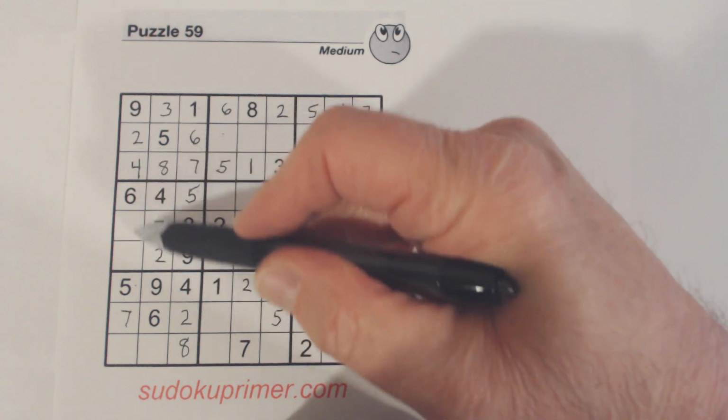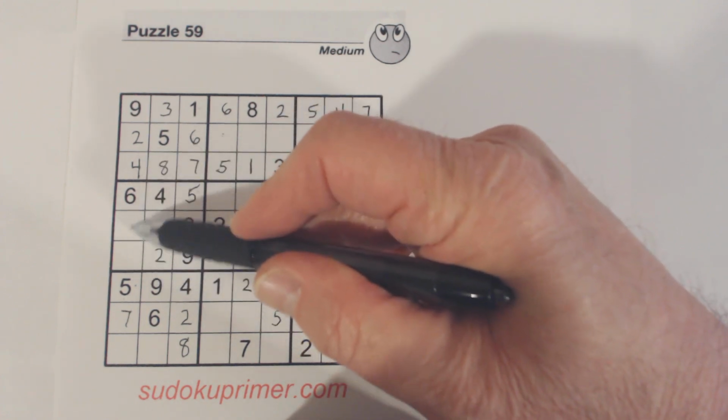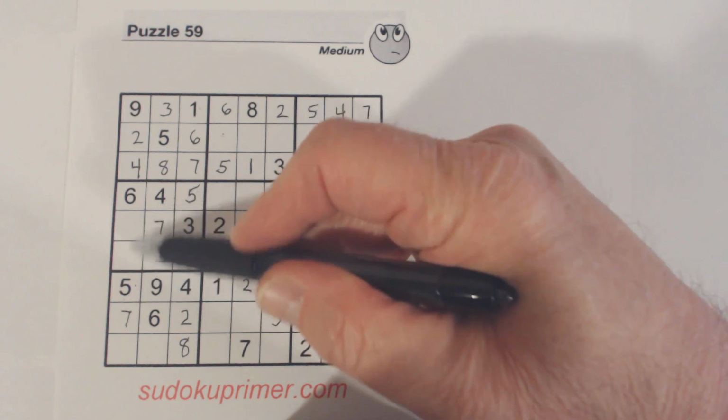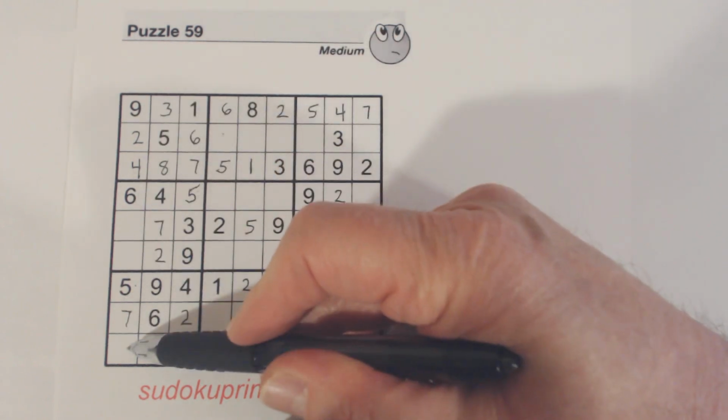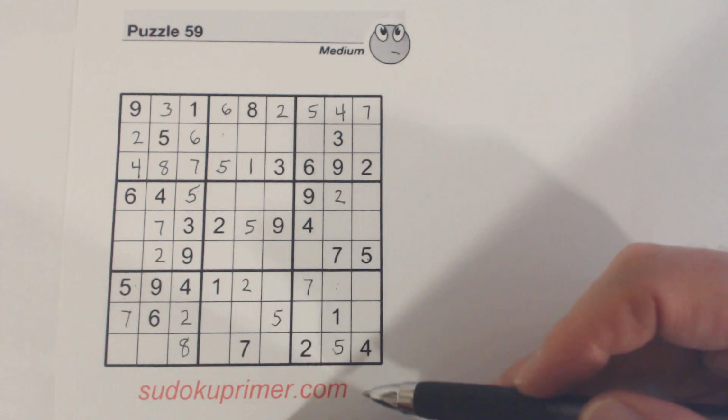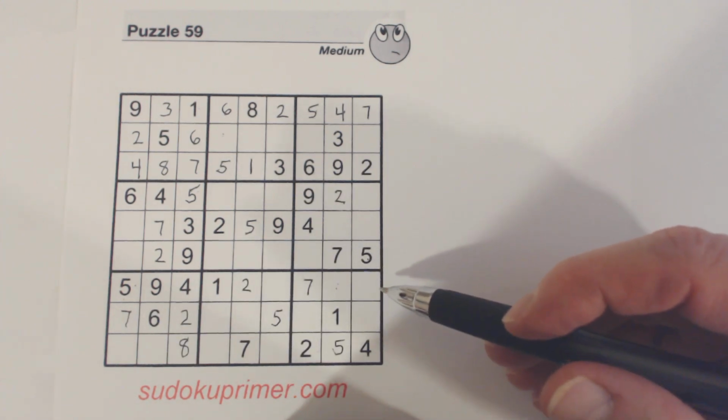That's what we call ghost 8s. We know that one of these has to be an 8, and they're both in the same column, so we know that can't be an 8. You can go to sudokuprimer.com and look up ghost numbers to learn more about that.